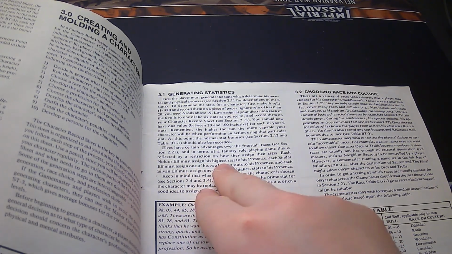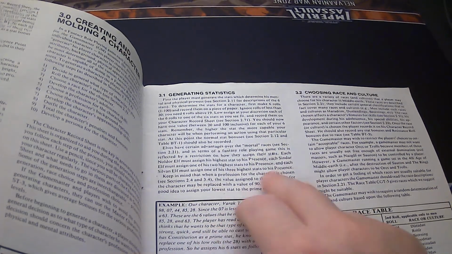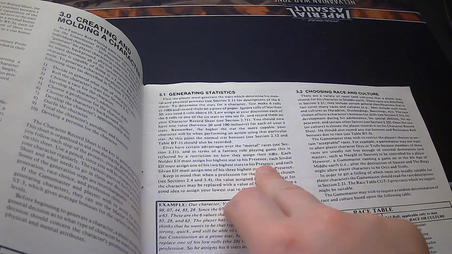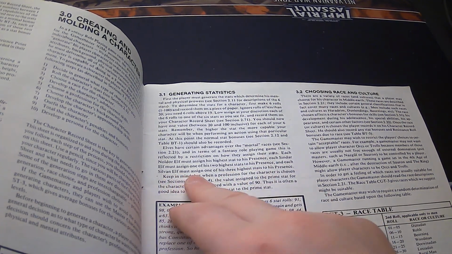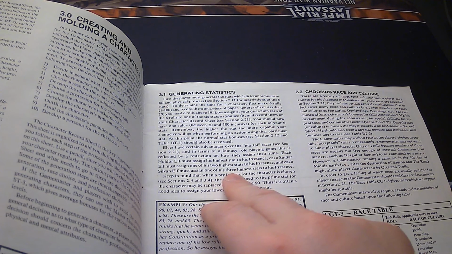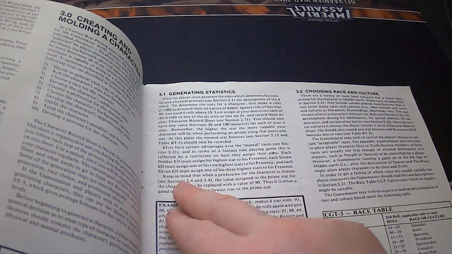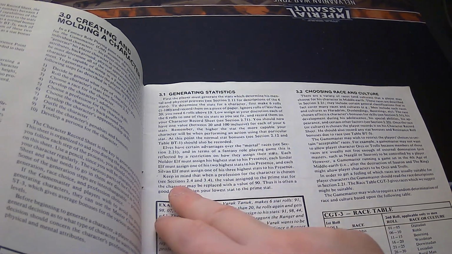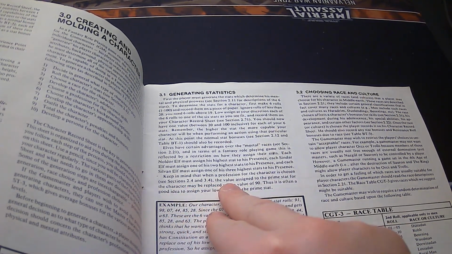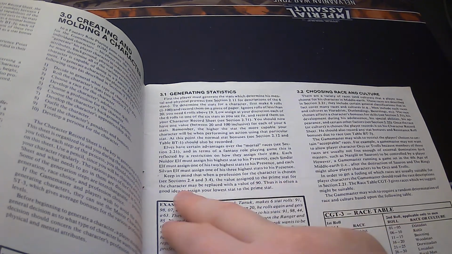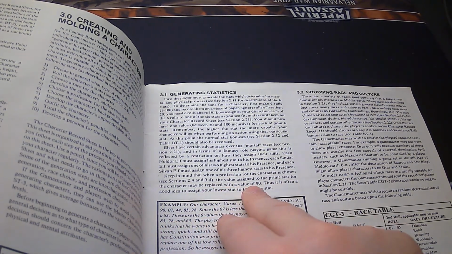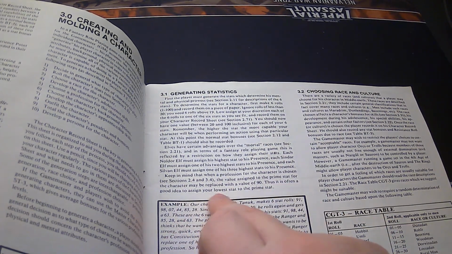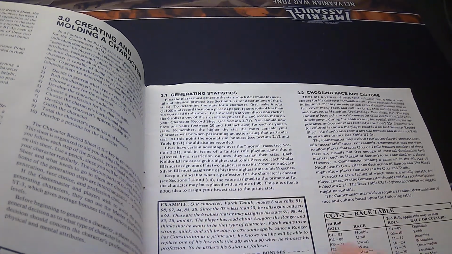Must assign his highest stat to his presence. Each Sindar elf must assign one of his 2 highest stats to his presence, and each Sylvan elf must assign one of his 3 highest stats to his presence. Keep in mind that when a profession for the character is chosen, see 2.4 and 3.4, the value assigned to the prime stat for the character may be replaced with a value of 90. Thus, it is often a good idea to assign your lowest stat to the prime stat.